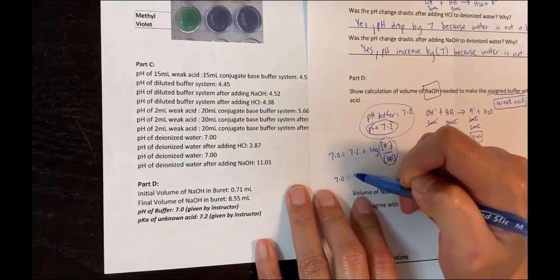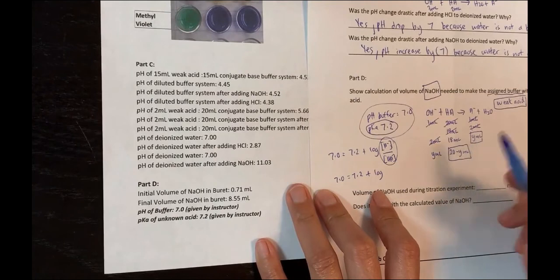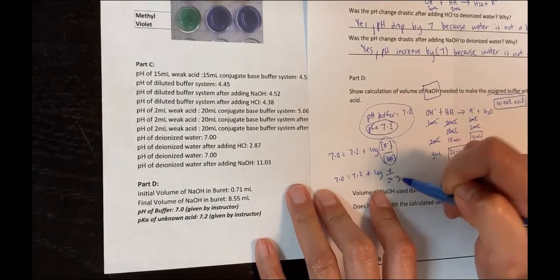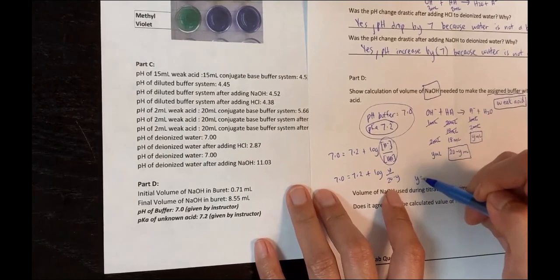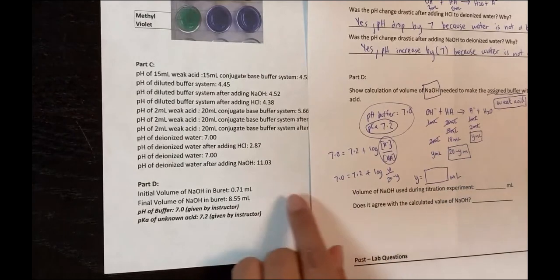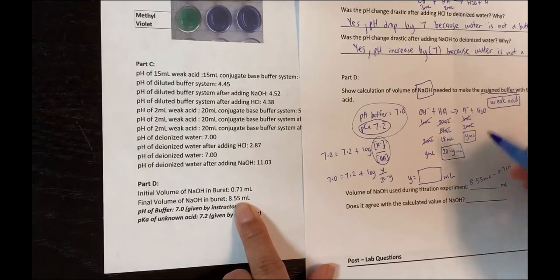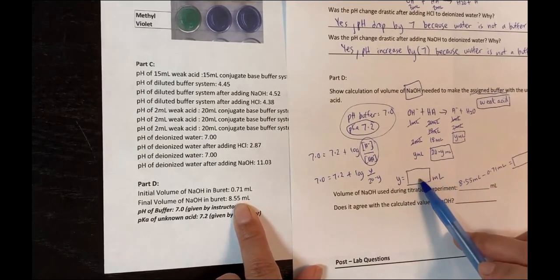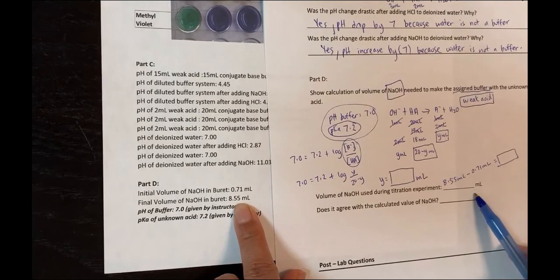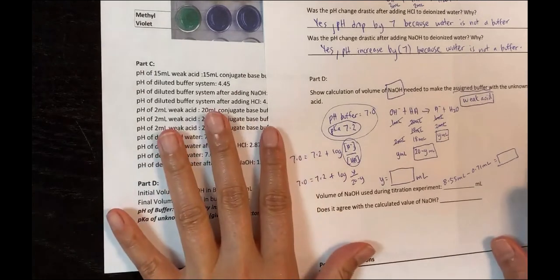It's 7.0 equals 7.2 plus log of A minus, which is Y, over 20 minus Y. Then all you do is you solve for Y. You use algebra and you solve for Y, whatever the volume is here. And the volume I know is used in titration is to take final minus initial, so it will be 8.55 mils minus 0.71 mils. And whatever the answer is goes here. Then you compare what this volume is compared to that volume, see if it's close, does it agree, yes or no. Okay, so that would be what you need to do for part D's question.